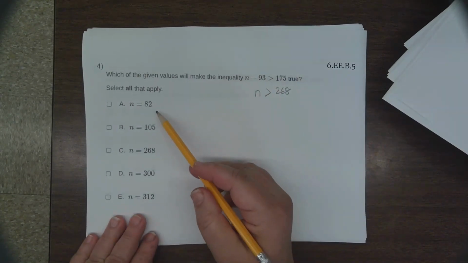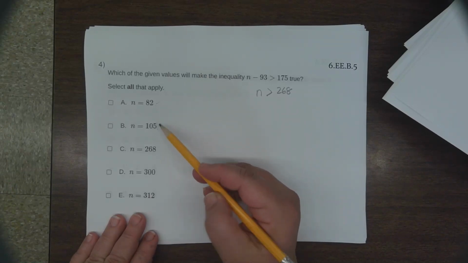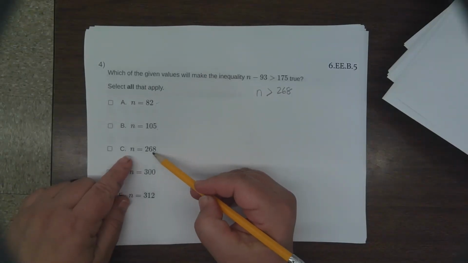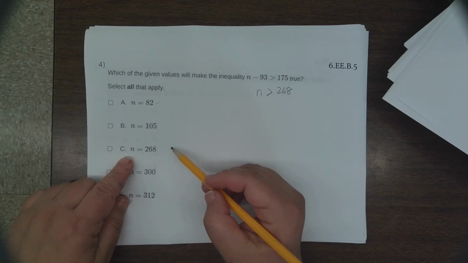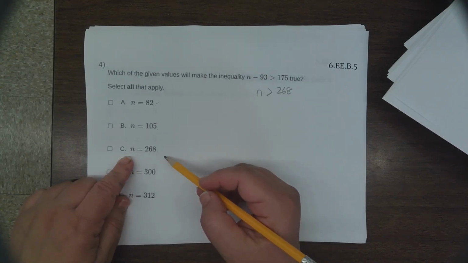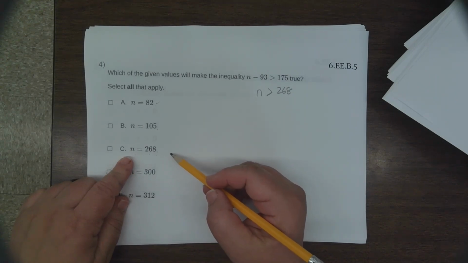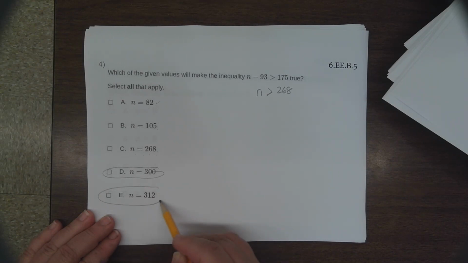So then I'm going to go through. A is a no. B is a no. It has to be greater. This is saying equals 268. I cannot have that because 268 minus 93 is 175, and 175 is not greater than 175. So it has to be the two that are larger.